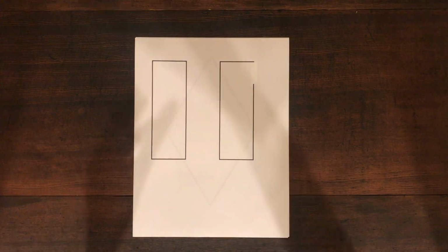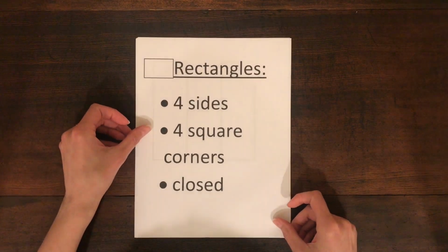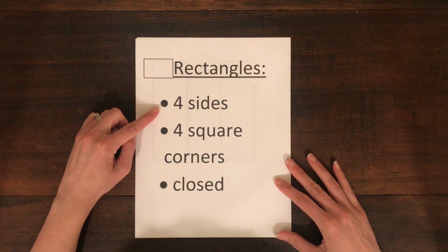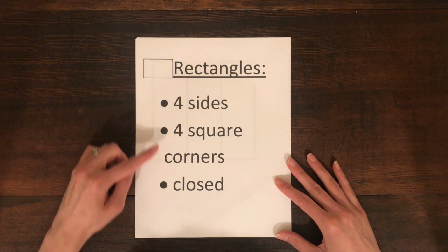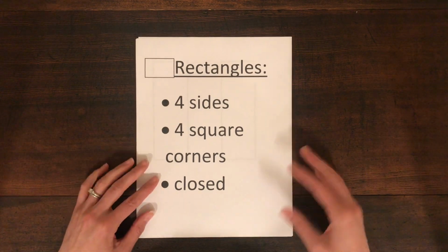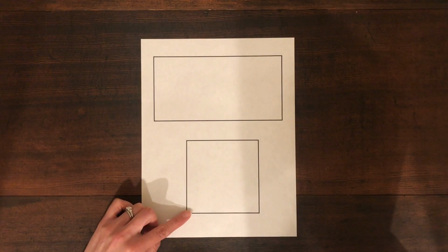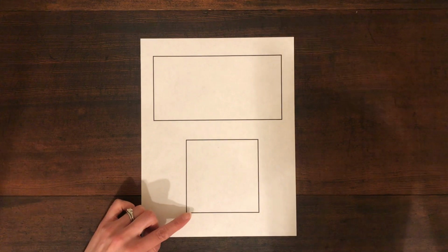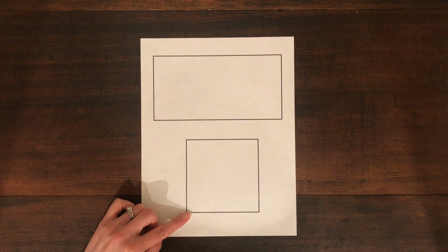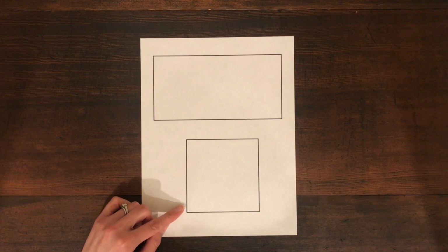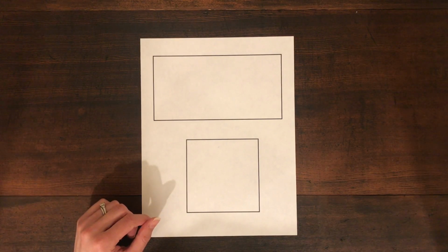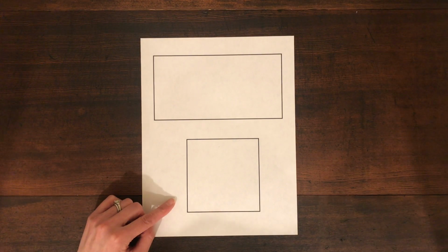So to review, all rectangles have 4 sides, have 4 square corners, and they are closed. You may have noticed something special about this rectangle. This is a special kind of rectangle called a square. It has 4 sides and 4 square corners, and it is closed, so it is a rectangle. But it also has all sides the same length, and that makes it a square.